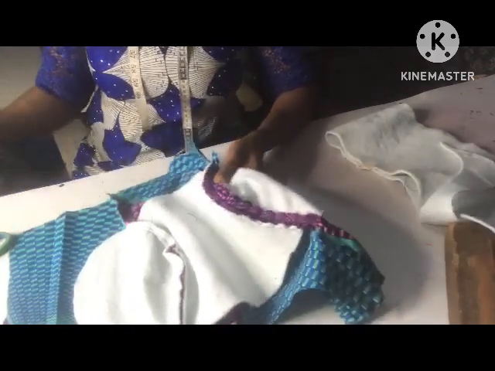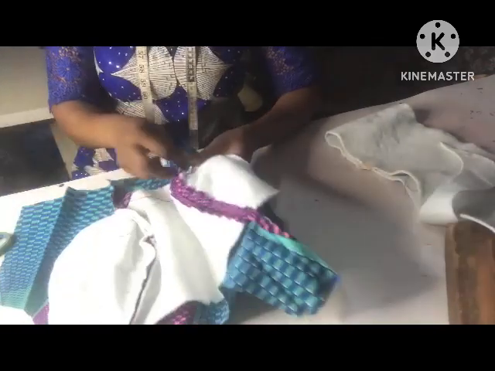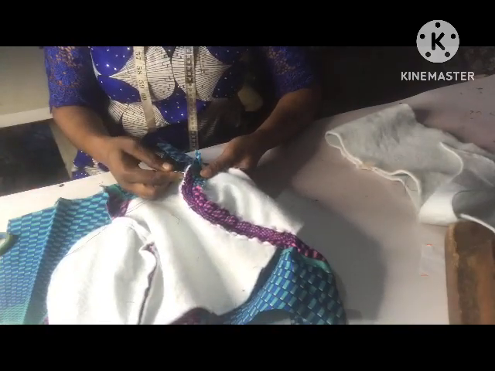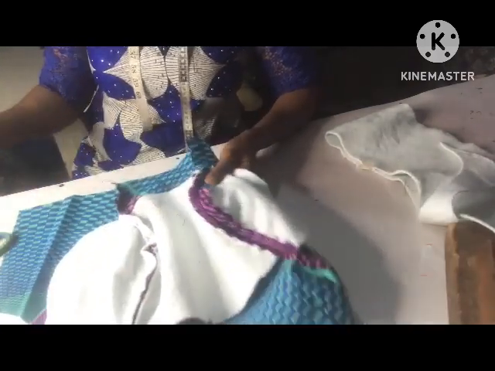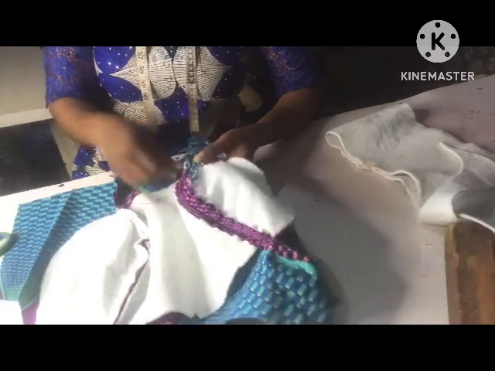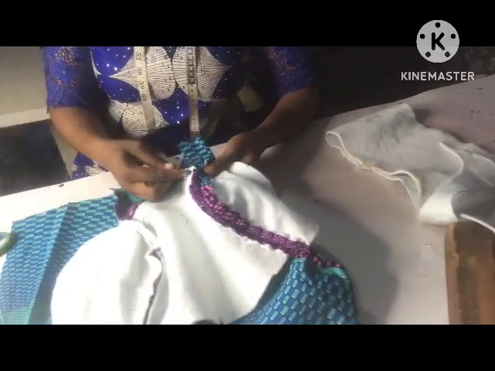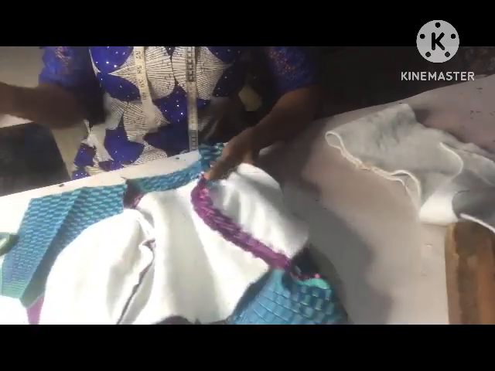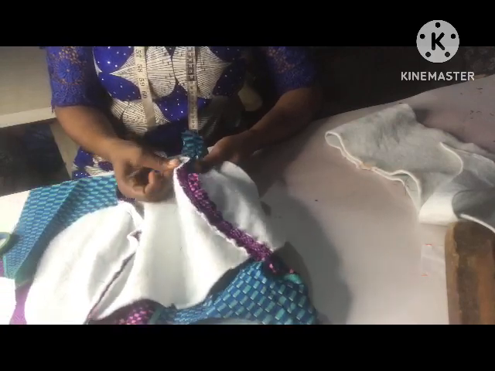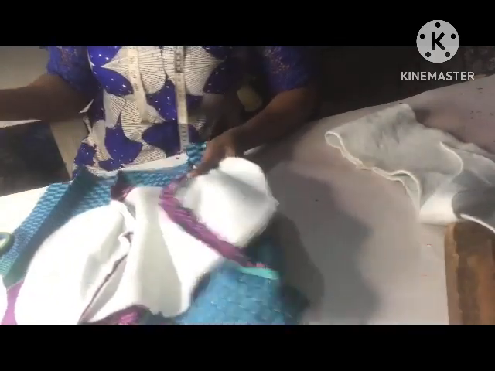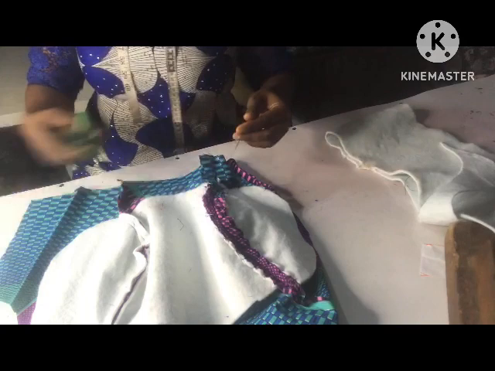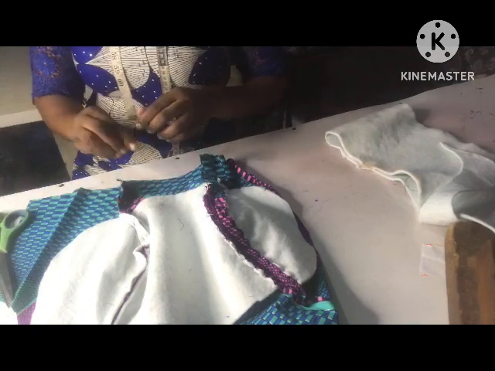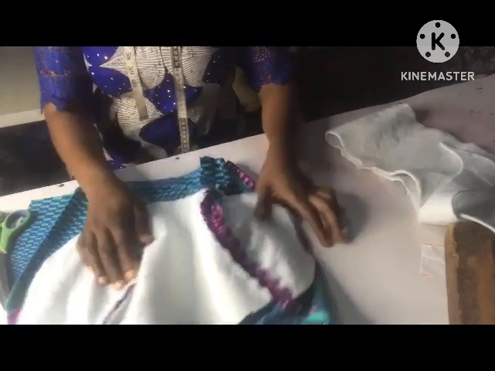The wadding in the bustier that you wear, there are no abnormalities in it because you have already tacked it down. So you see, and after it I will have to tack it very well. So I'll cut. This is the same thing I'll do to the other side too.